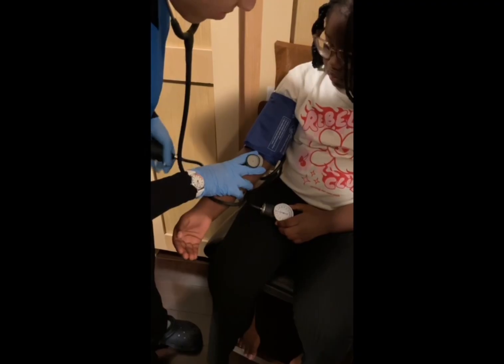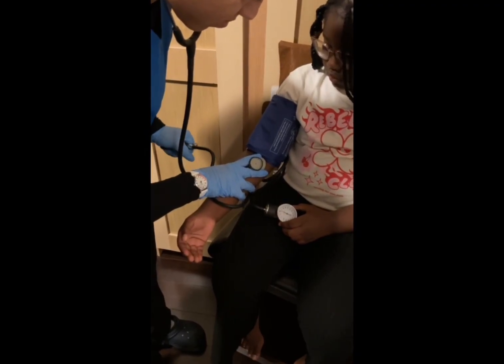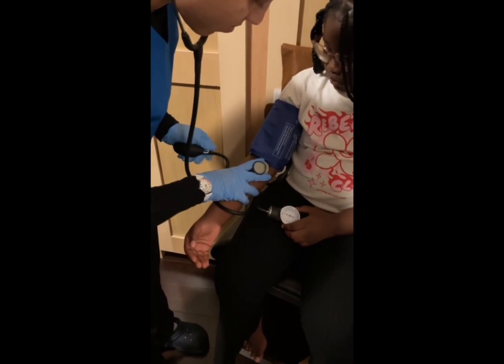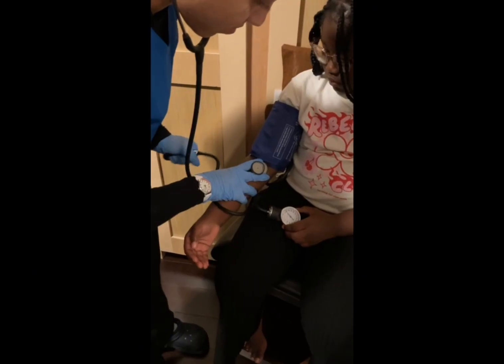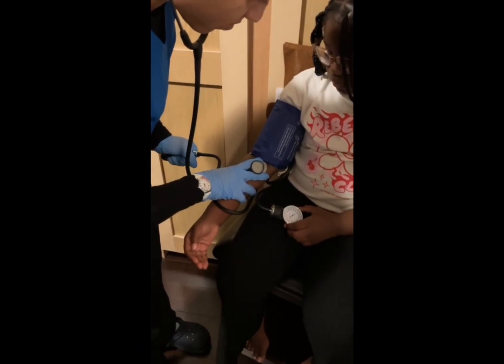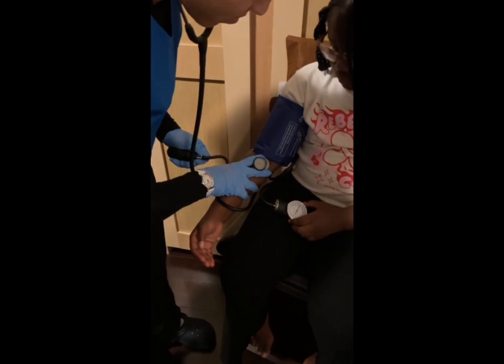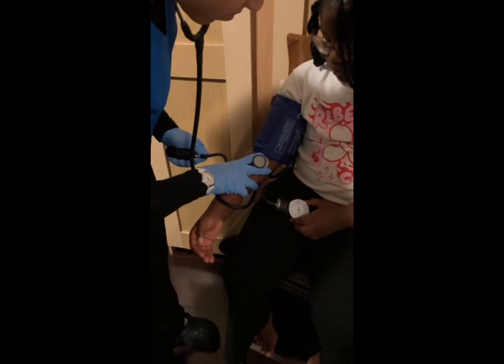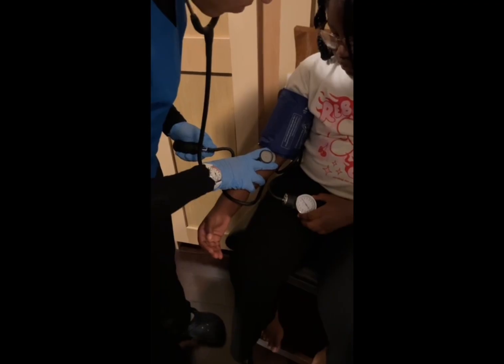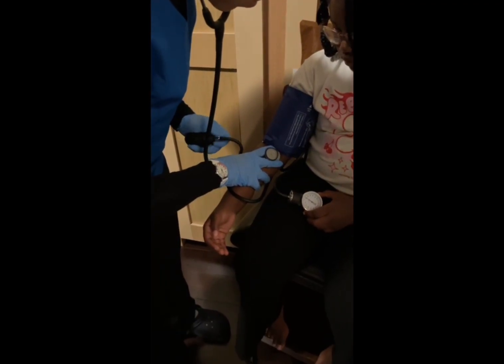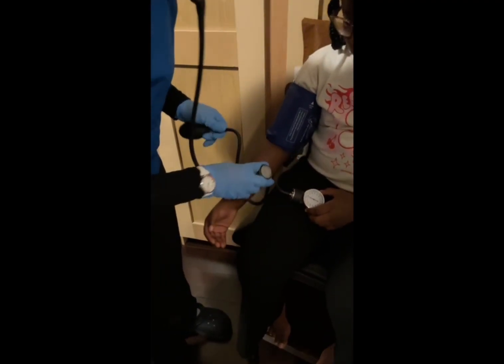Now you want to make sure that the knob is turned tightly, so when you puff the cuff up, no air comes out. Here I am pumping the cuff up all the way so I can get to the systolic number. Now you turn the knob to release all the air, but make sure to go slow so you listen out for the systolic number. And then the last number you will hear is the diastolic number.